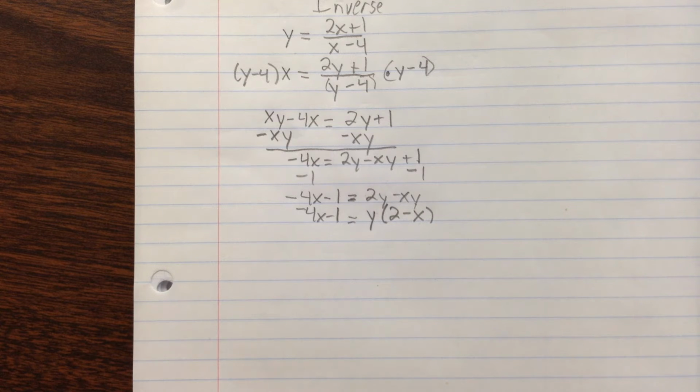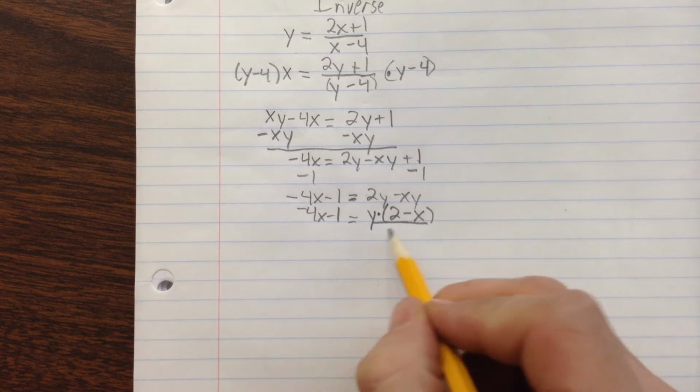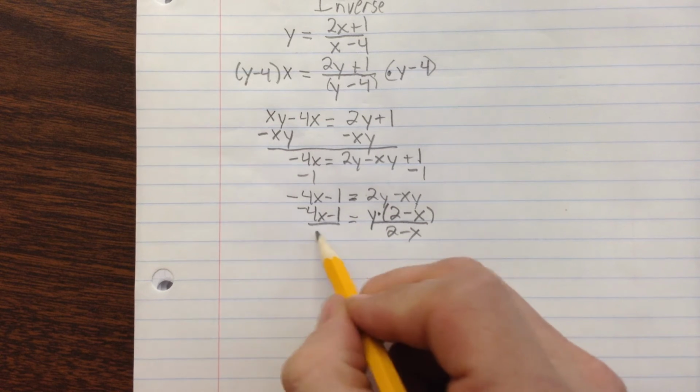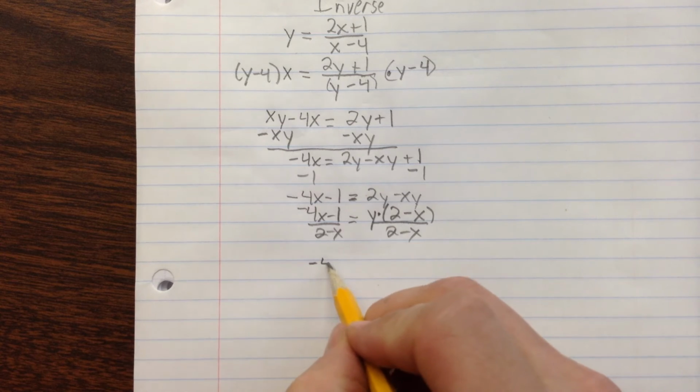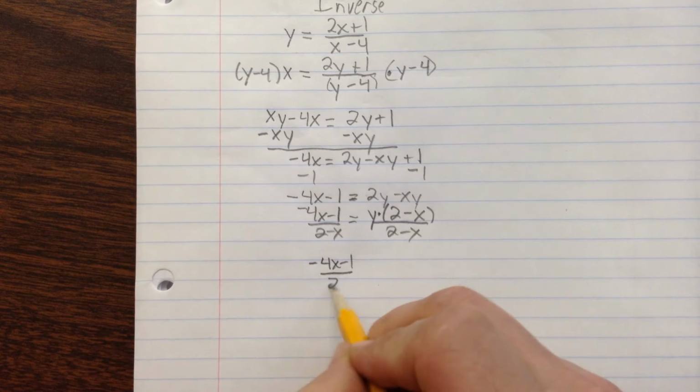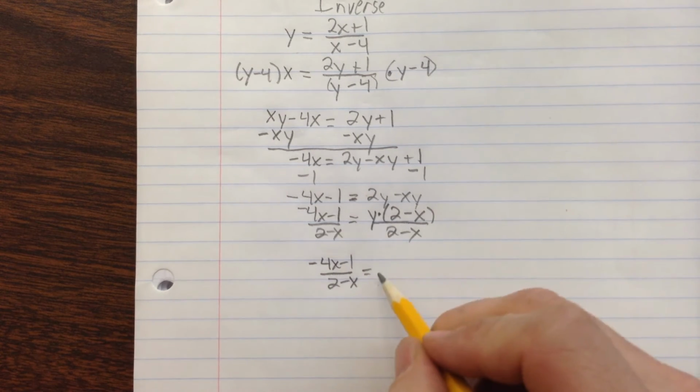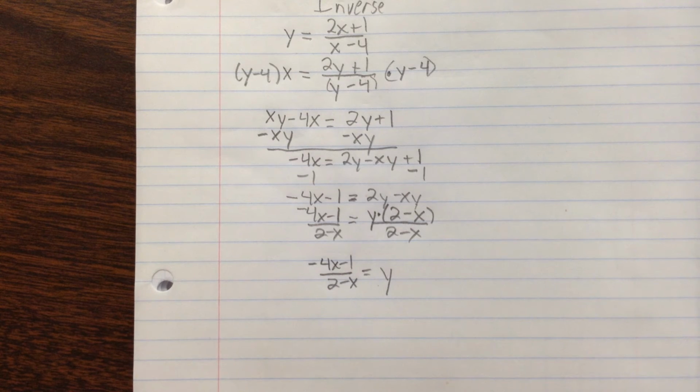And now I have just one y, so I have y times that quantity. So if I want to remove that quantity, I'm going to divide it out like so. And I'm going to end up with this answer of negative 4x minus 1 over 2 minus x equals y. Now that's one way you can do it.